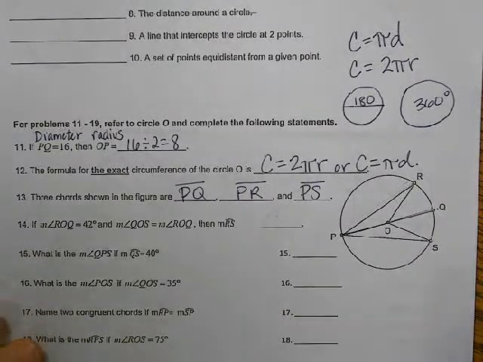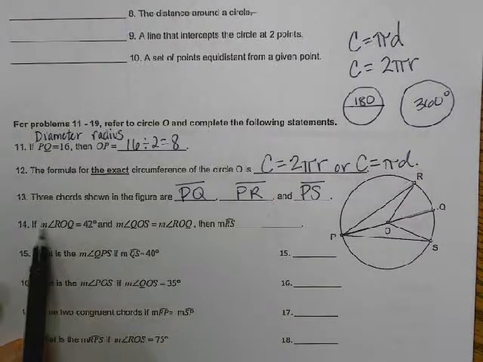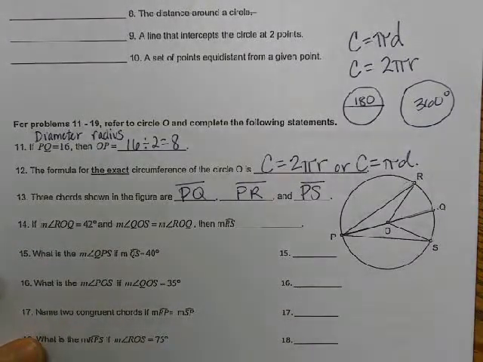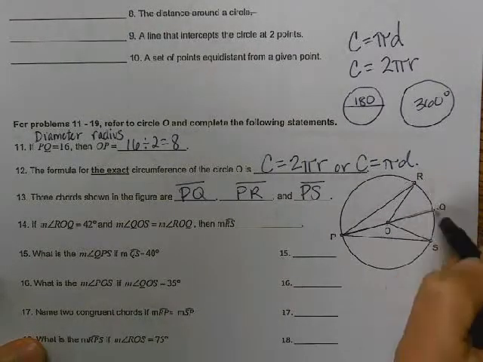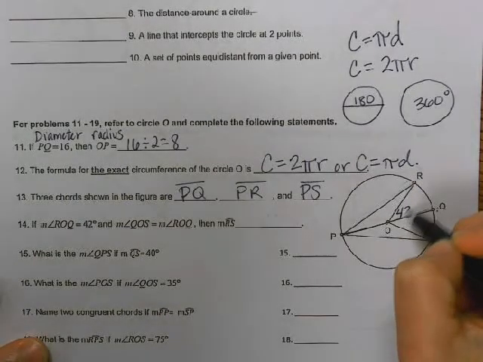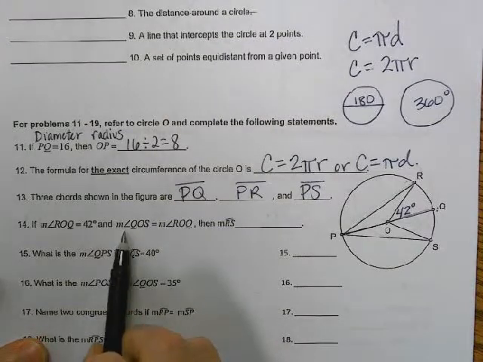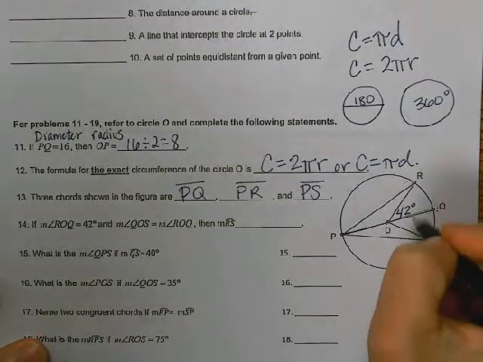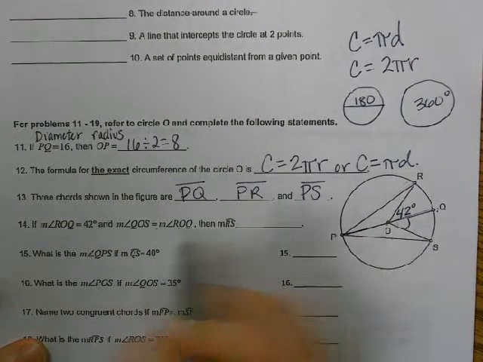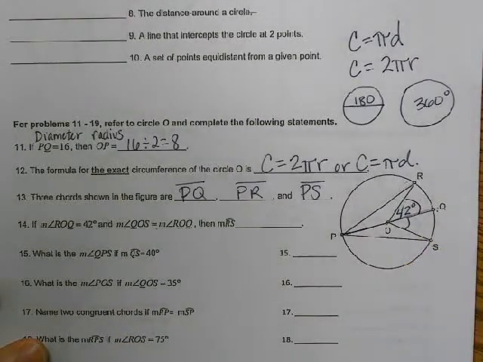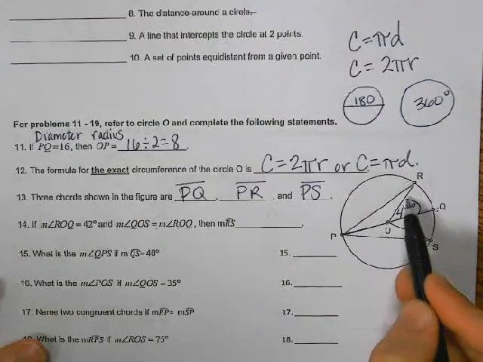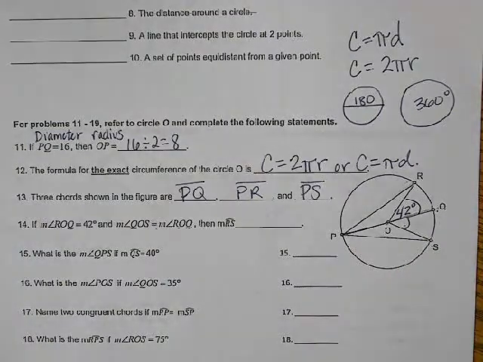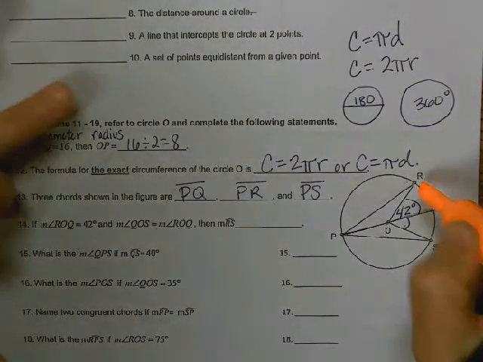Okay. Number 14 says, if the measure of angle ROQ, so let's find that, ROQ, is 42 degrees, and the measure of angle QOS is the same as ROQ, so these two are the same, then how much is the arc RS?